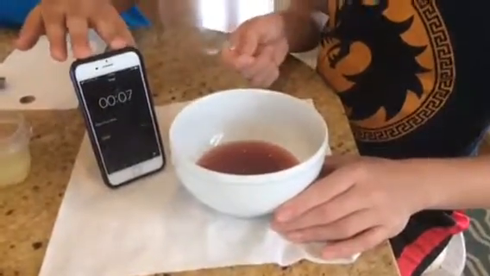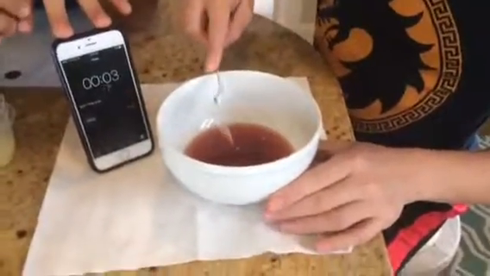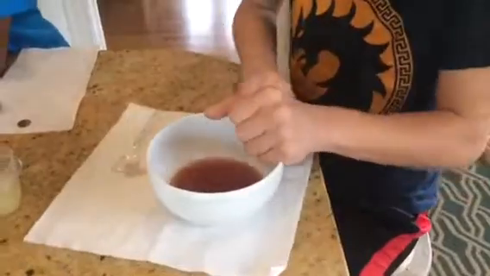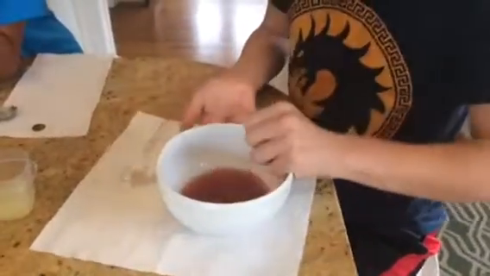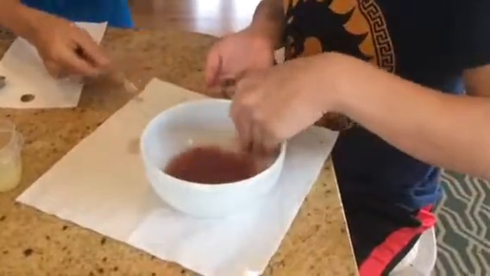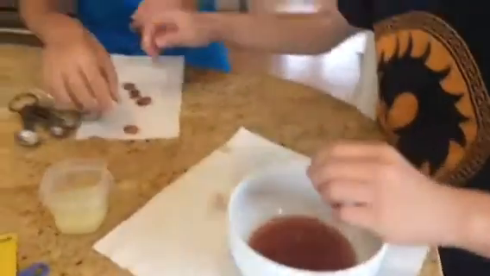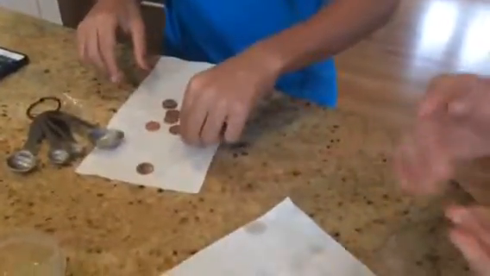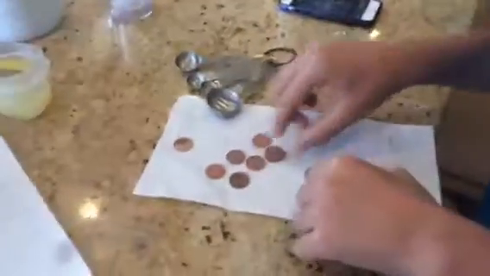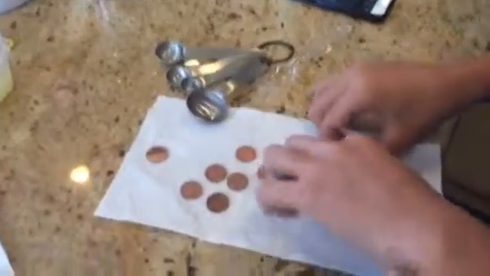Now, we're going to take the pennies out of the mixture, and then we're going to wash 6 of the pennies and leave the other 4. As you can see, they're all pretty clean. Alright, grab about 6. Okay, so now we're going to take 6 of the pennies and we're going to wash them off. And then the other 4 we are going to leave out.